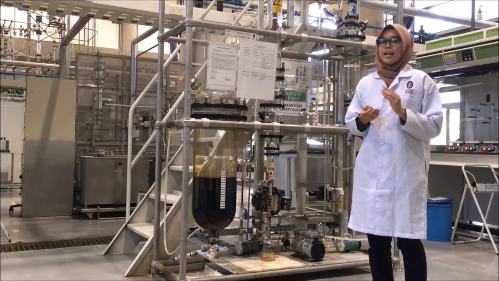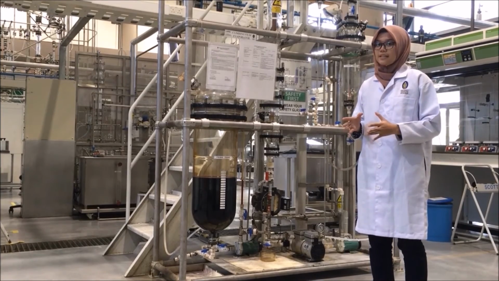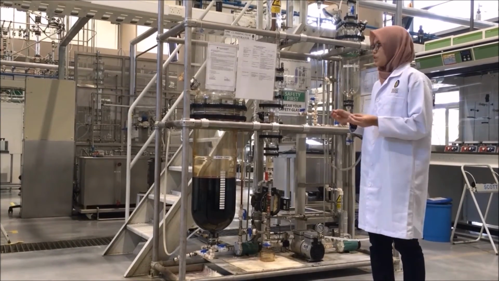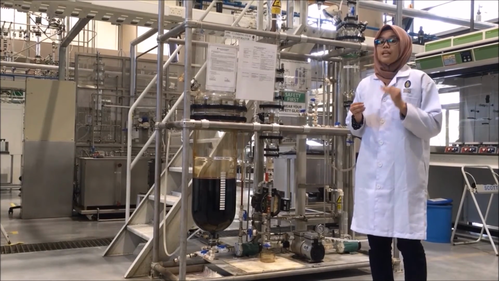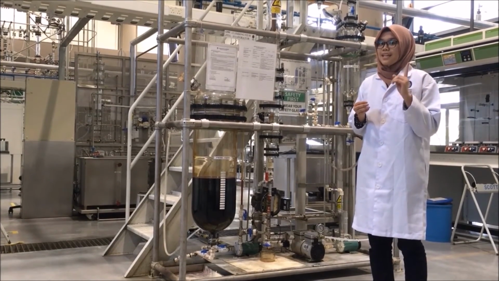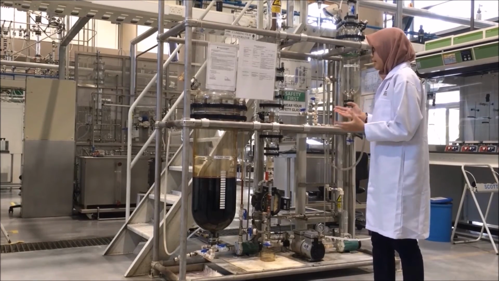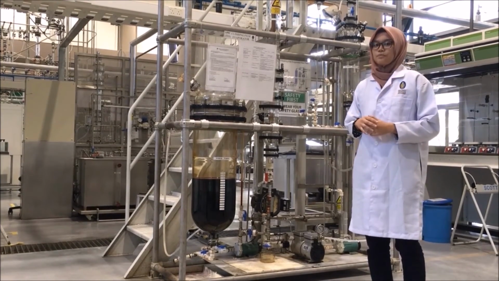When the pressure of the gas above the liquid decreases, the time taken for the solution to reach its boiling temperature will be shorter. Thus, the evaporation rate will be faster too.